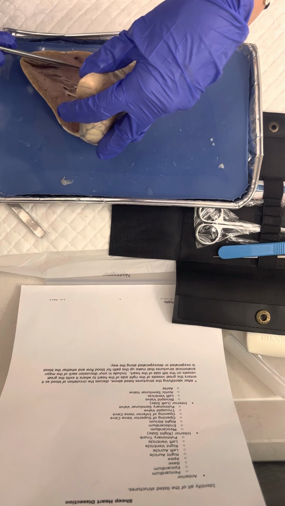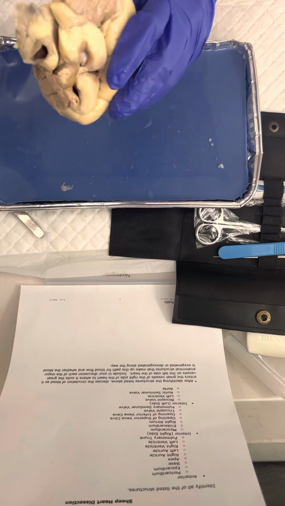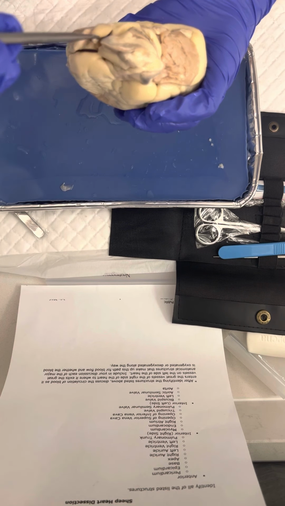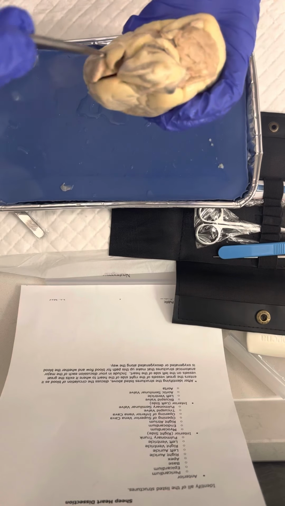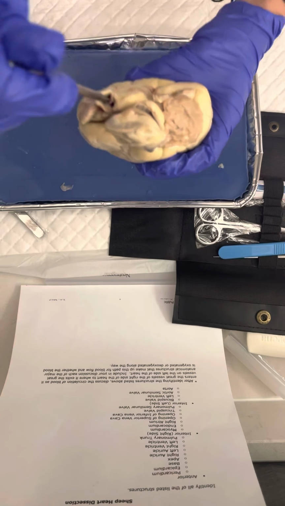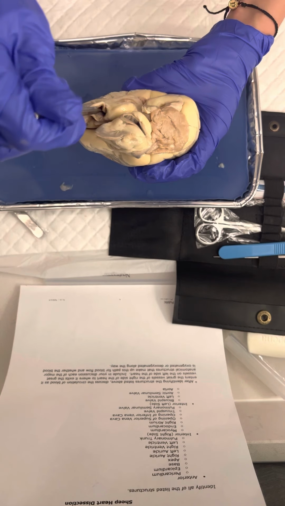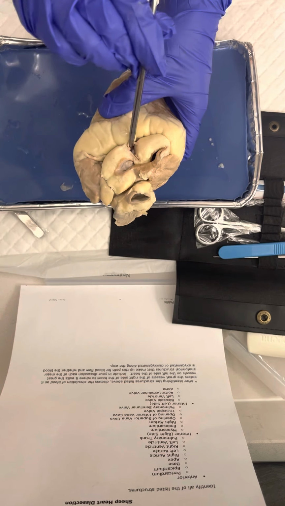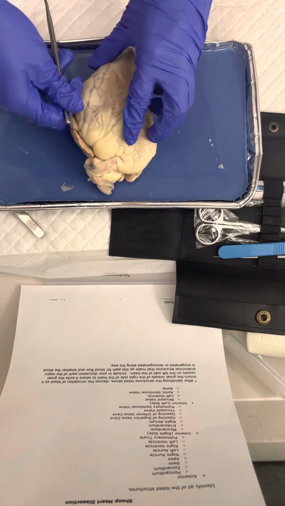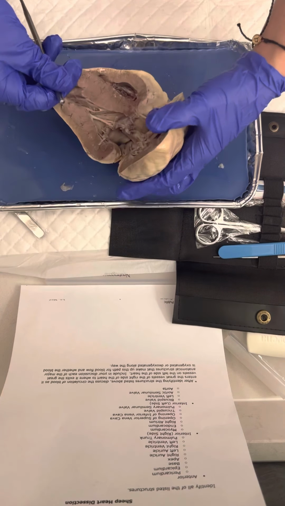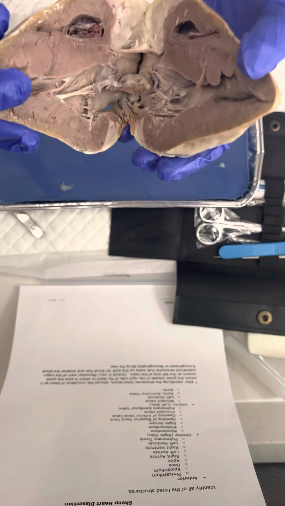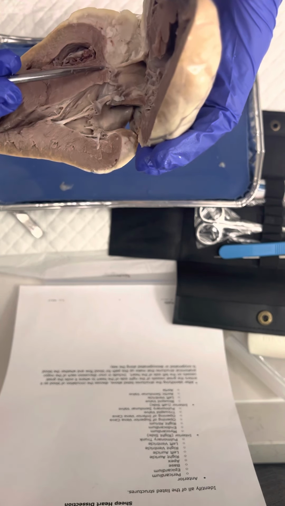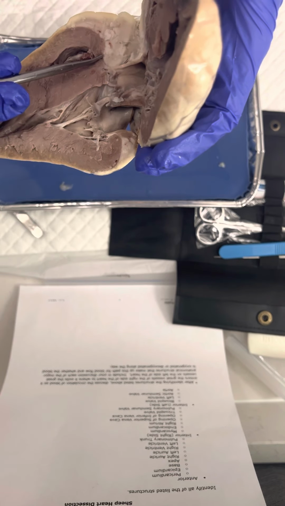Then we have the opening of the superior vena cava, which is right by the right auricle, which is right here. So it'll run down in here. Then next we have the inferior vena cava, which runs right here. The tricuspid valve is a little difficult to see. I don't really have one on mine, but it would run right here, about right here.